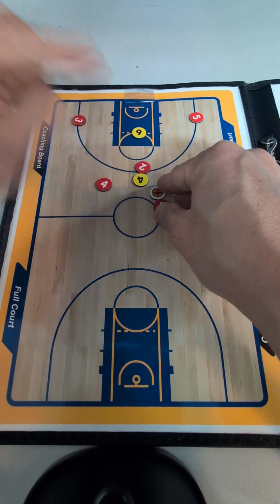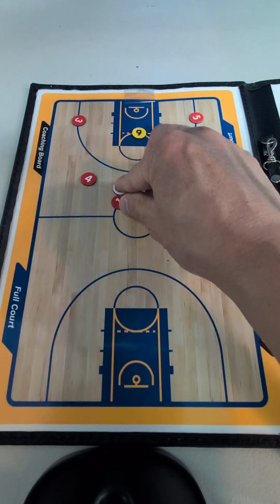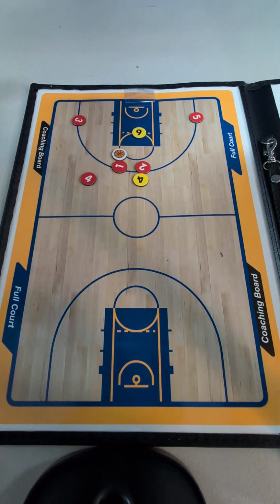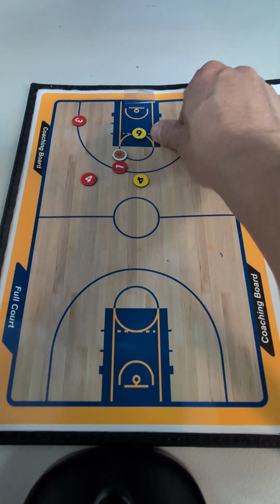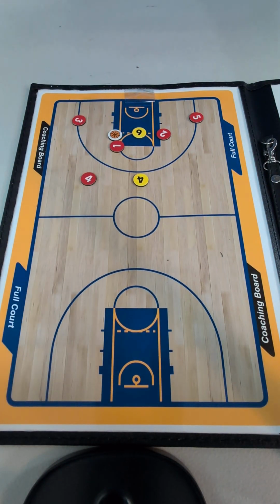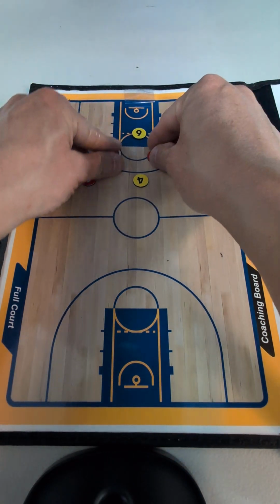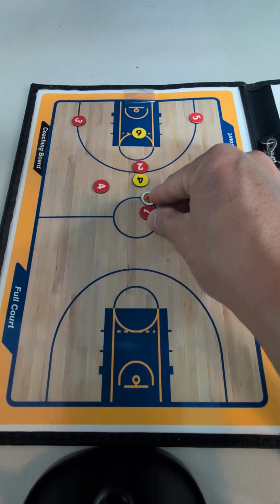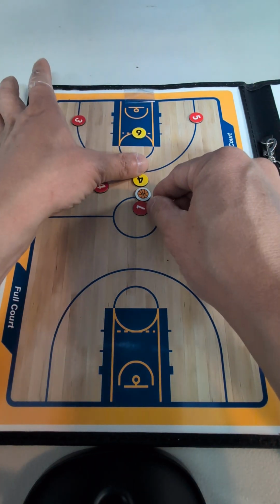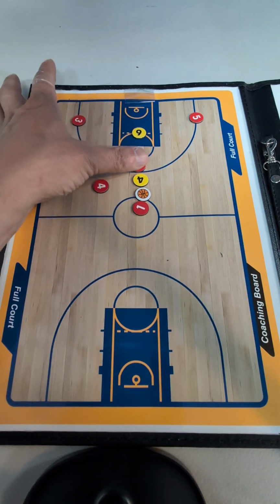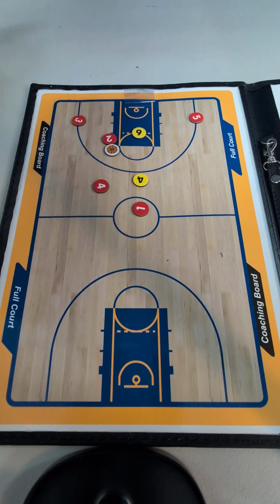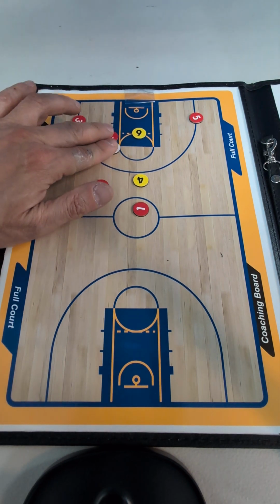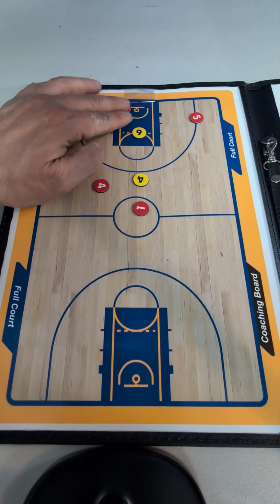Or 2 sets the screen this way, and then 1 goes that way, and then 2 can roll. So then it also becomes a 2-on-1. Now the other choice 2 can do is 2 can set that screen, and then 1 will call a slip, right? So now 2 is going to slip, and then 1 can hopefully hit that pass to the 2, and 2 can finish up at the basket, right?